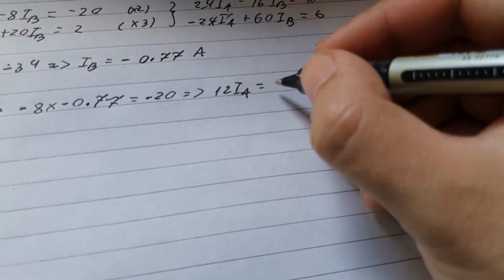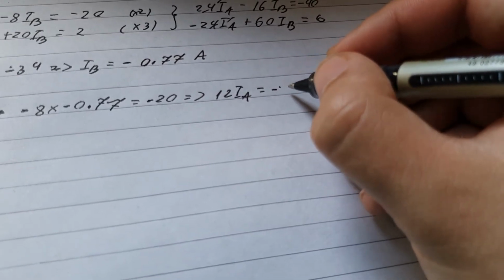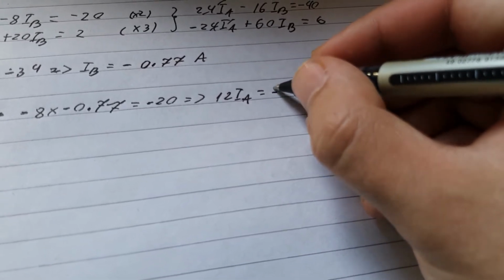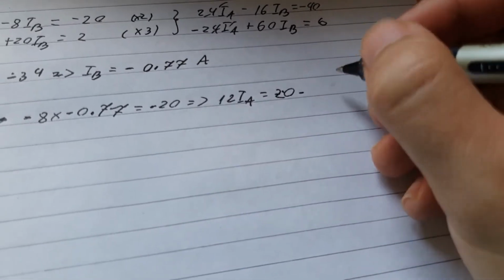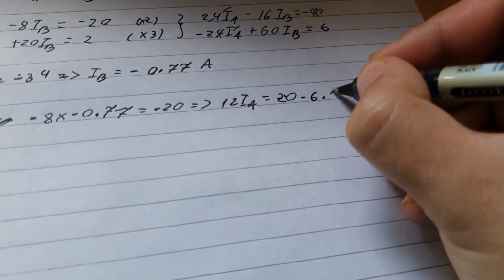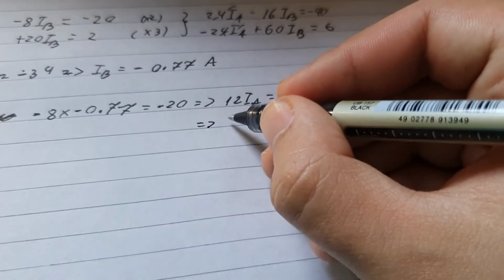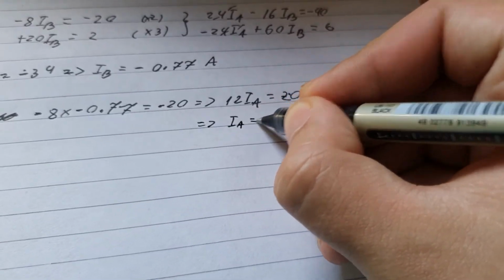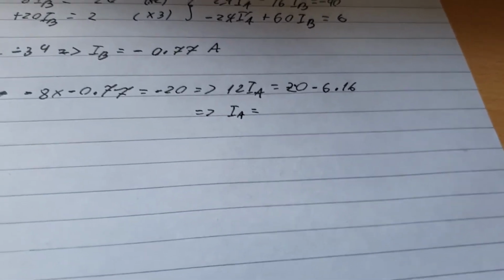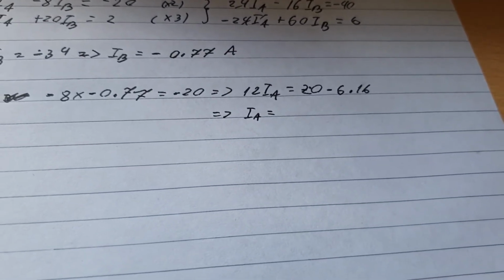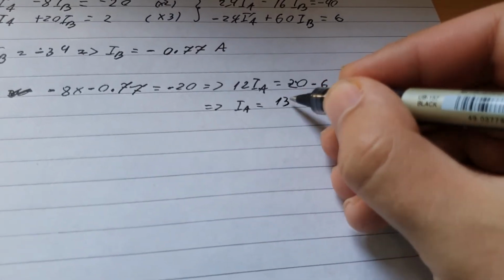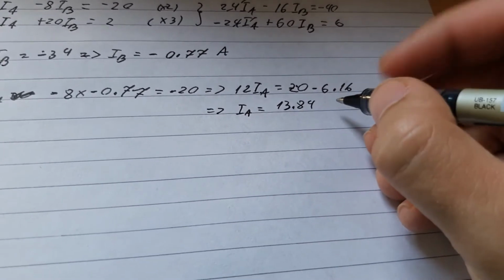IA is equal with minus 20 minus 6.16, and therefore IA is equal with, let's see, 20 minus the answer, that will be 13.84.